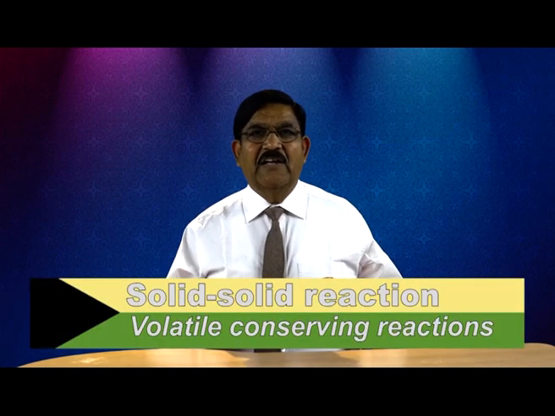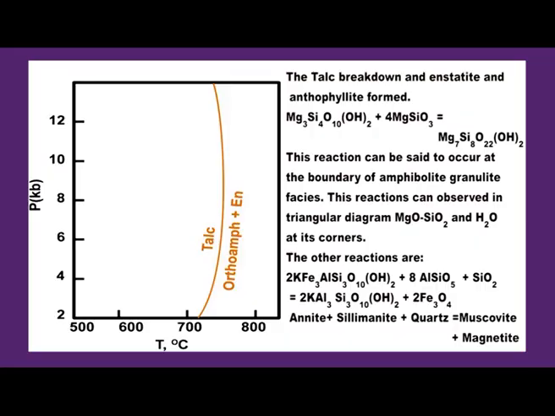Volatile conserving reaction. The talc breakdown and formation of anthophyllite: Mg3Si4O10(OH)2 plus 4 MgSiO3 give rise to Mg7Si8O22(OH)2. This reaction can be said to occur at the boundary of the amphibolite and granulite phases. This reaction can be observed in a triangular diagram with MgO, SiO2 and H2O at its corners.